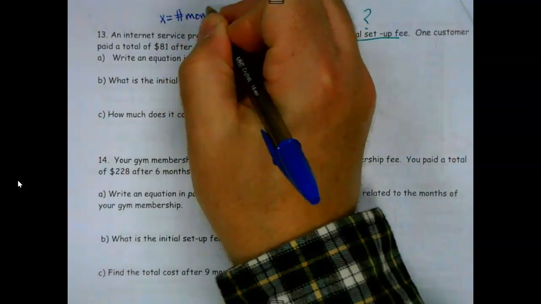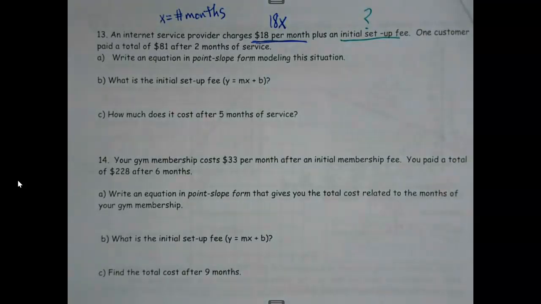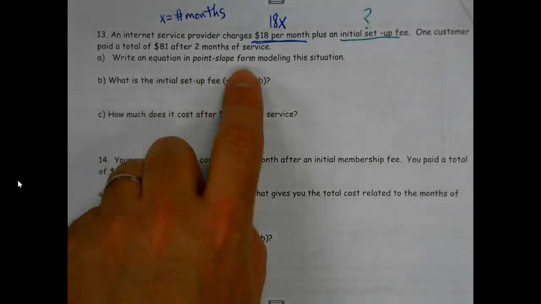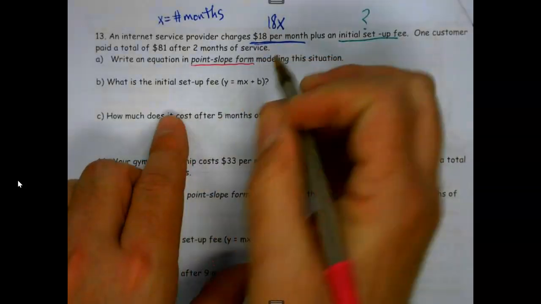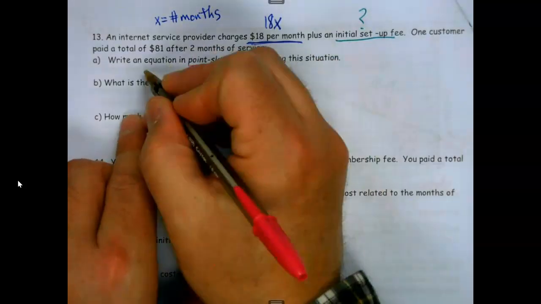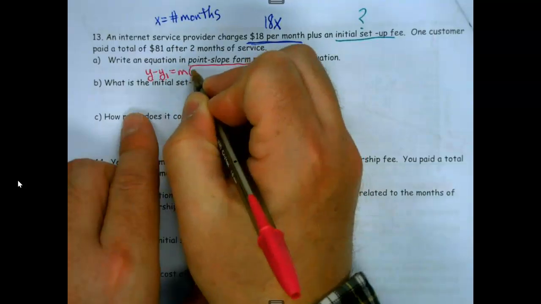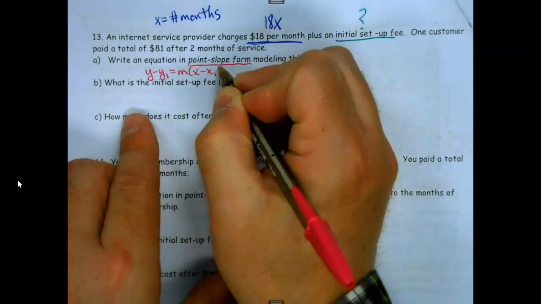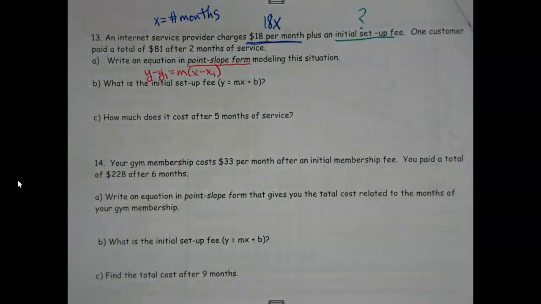Our X this time is going to be the number of months that we're paying for this internet service. So, how am I going to get this figured out? So it says write an equation in point slope form, modeling this situation. So I'm just going to put point slope form down here. We'll work over here. See, sometimes depending on the information that we have, we've got to make a little bit of an adjustment on how we're going to go after it. We may not be able to go to slope intercept right away every time.